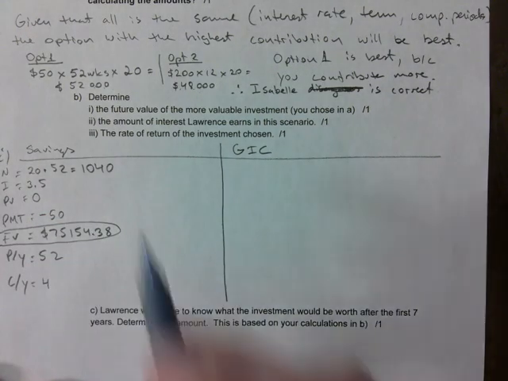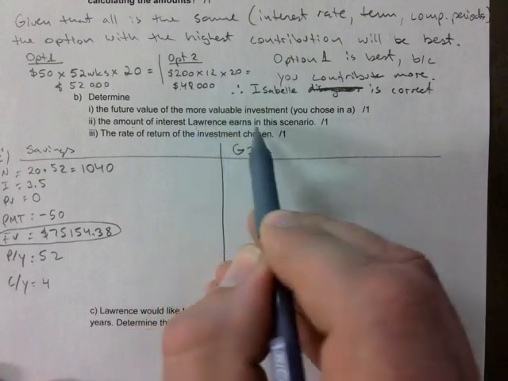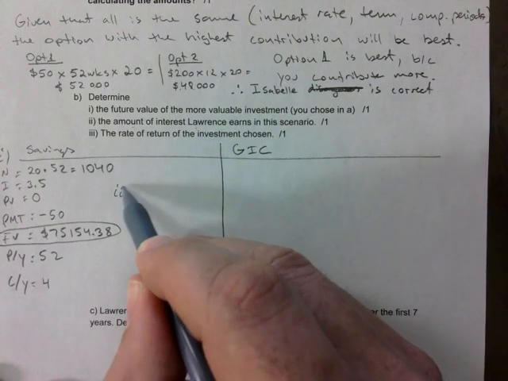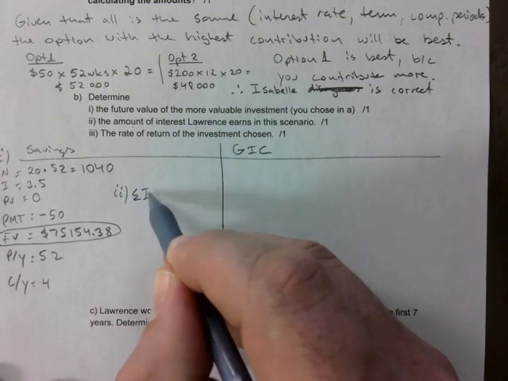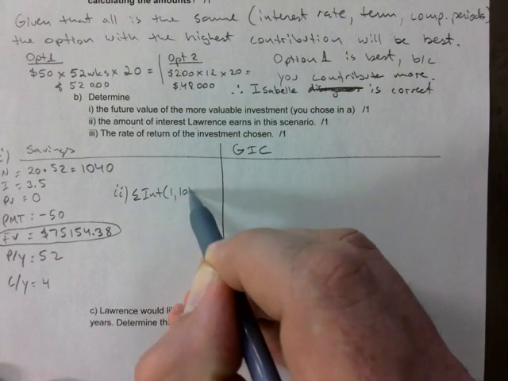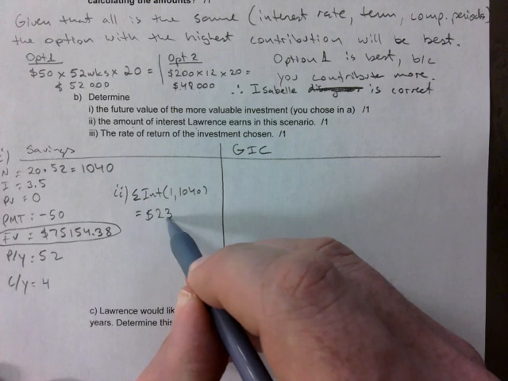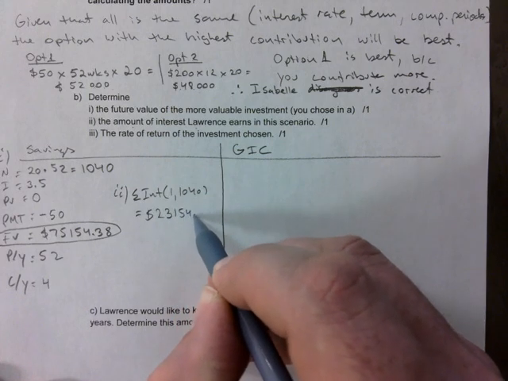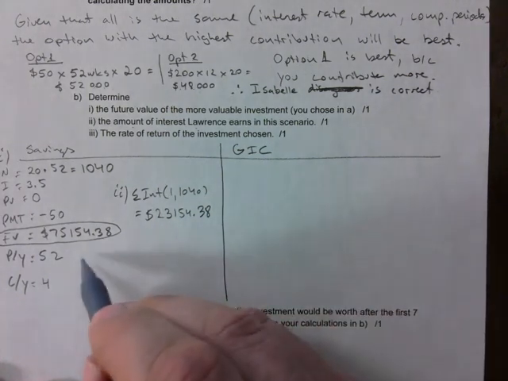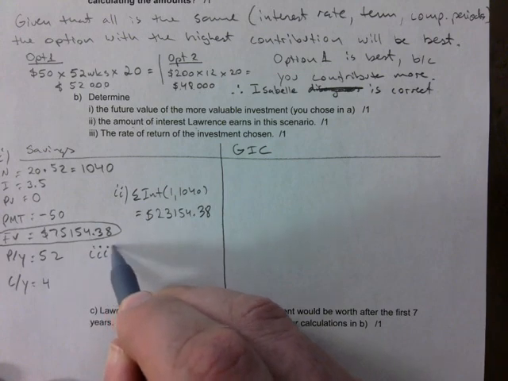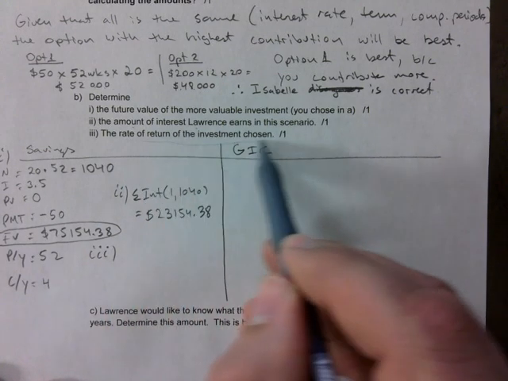So this would be I. Okay. Double I says the amount of interest Lawrence has earned. So I will go sum of interest 1 to 1,040. I calculated 23,154.38. And the third question is to determine the rate of return.